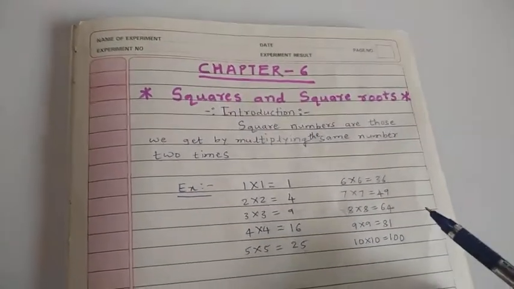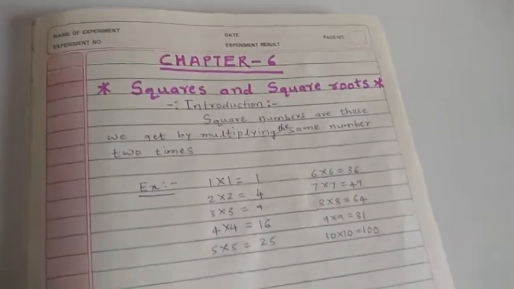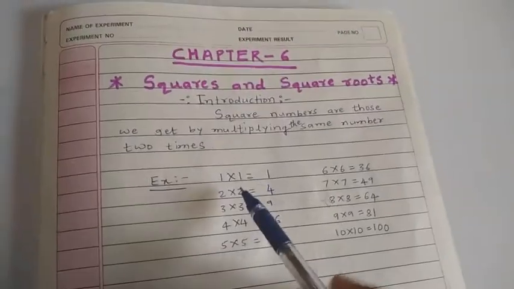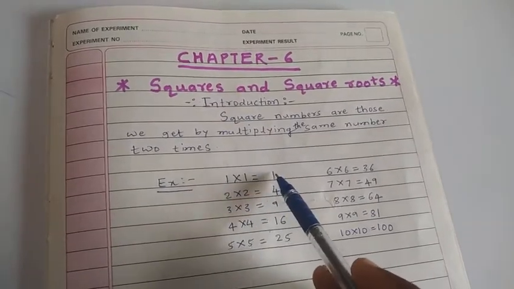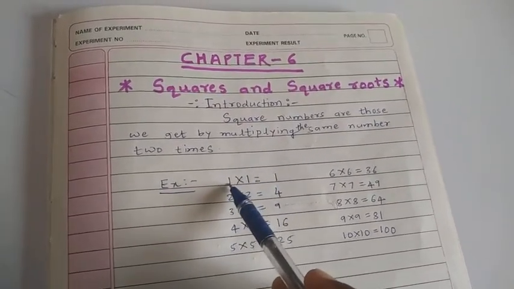See here, I took the same number, 1 into 1 is 1, so it is the square of 1.